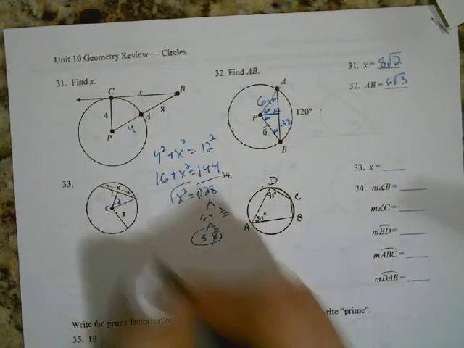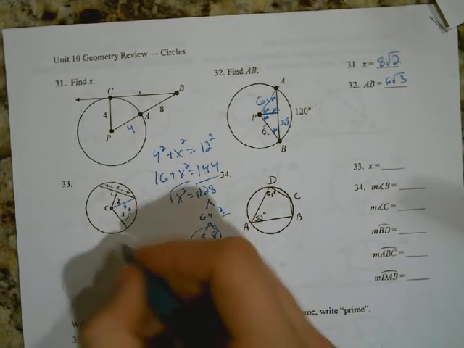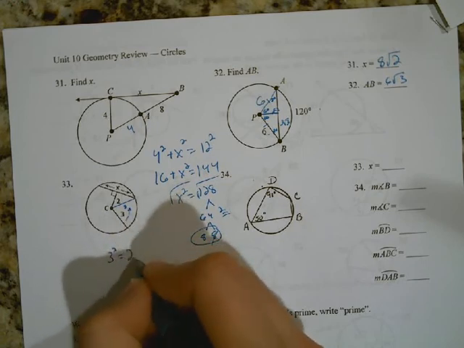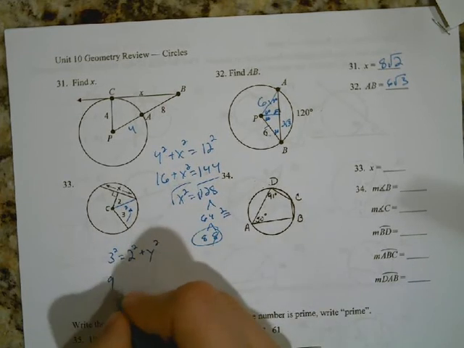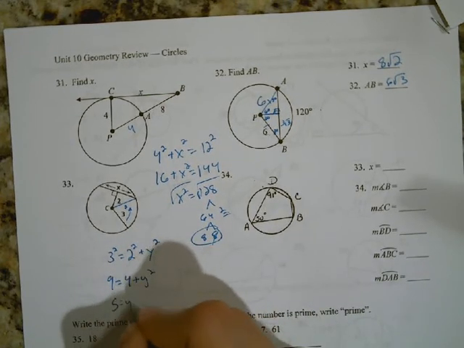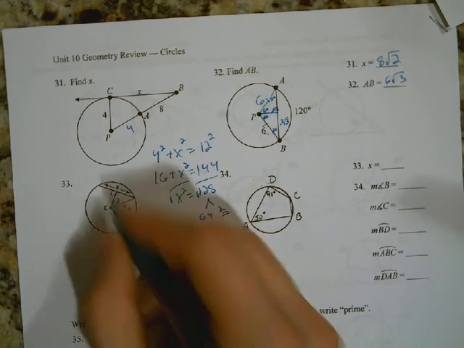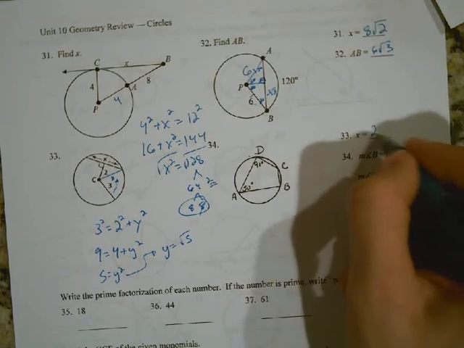This one down here, take that radius, slide it up to where you need it, and I will get c squared is equal to 2 squared plus half of x squared. We'll call that y. 9 is equal to 4 plus y squared. So 5 is going to be y squared, or think about it a different way, y is going to be the square root of 5. X is twice of y, so 2 y's will be x, 2 square root of 5.